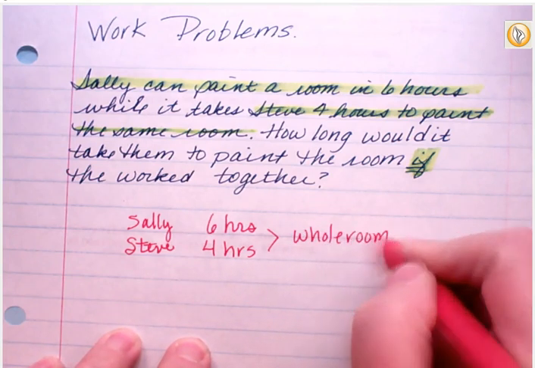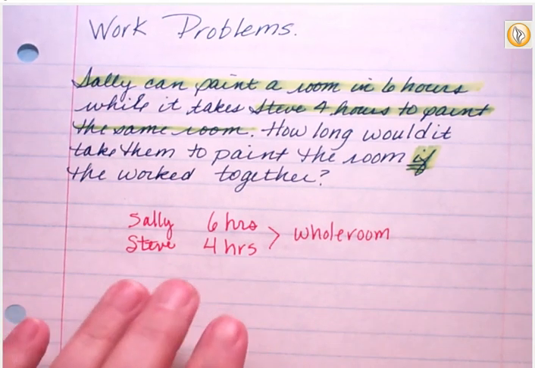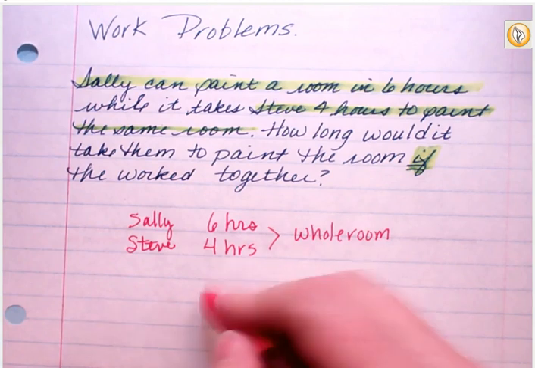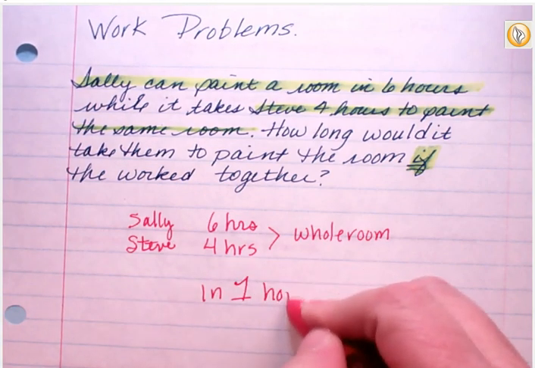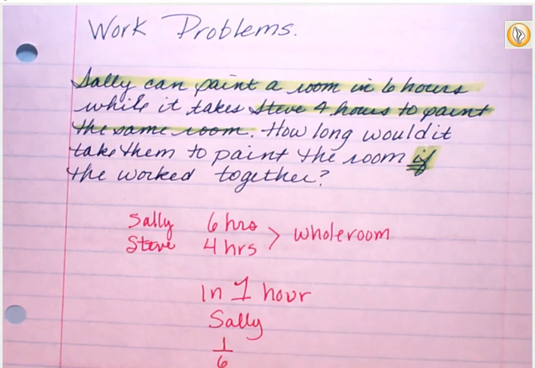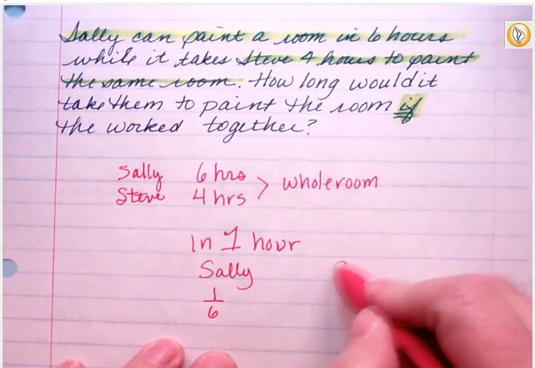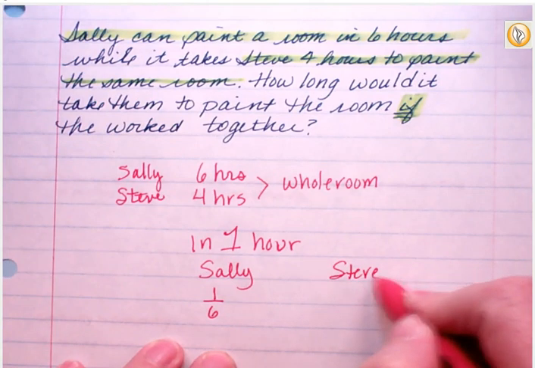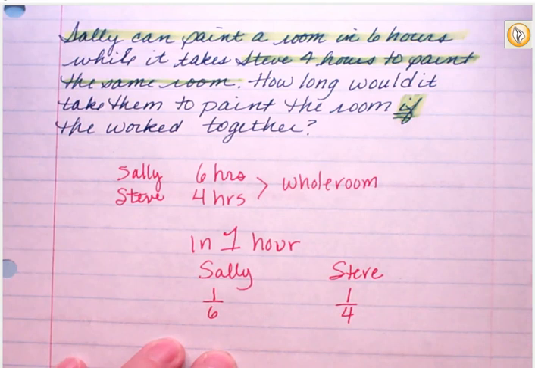So let's think about it. Sally takes 6 hours to paint the room. So in 1 hour, Sally will have 1/6 of the room done. In 1 hour, Steve will have 1/4 of the room done.